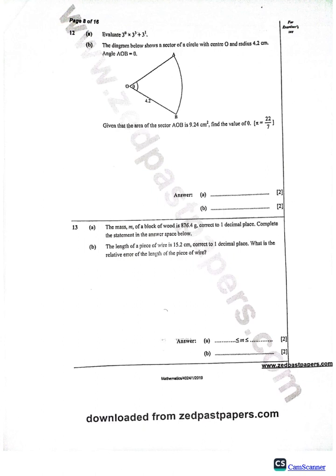Okay, now let's move on to question 12a. Evaluate 3 raised to the power 0 times 3 raised to the power 3 plus 3 raised to the power 1.